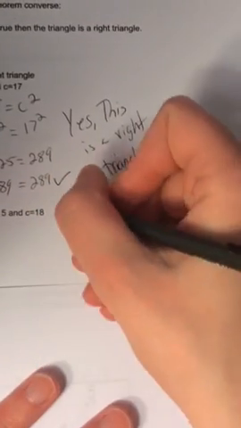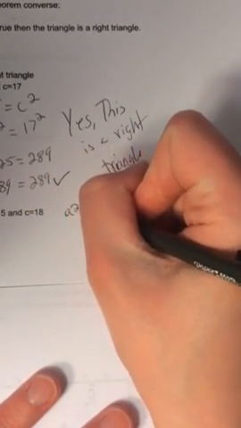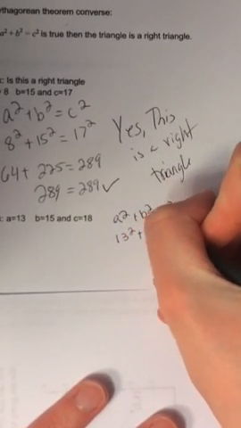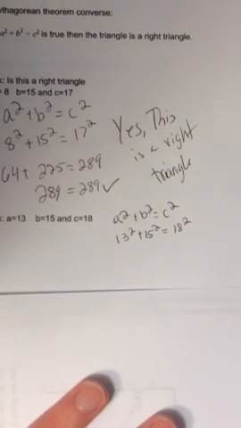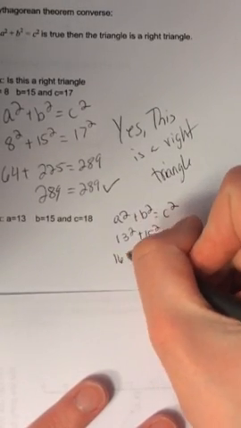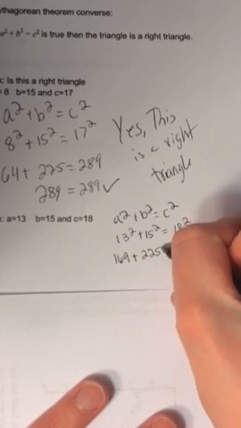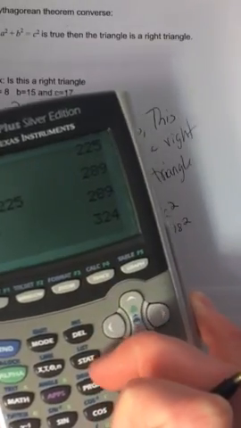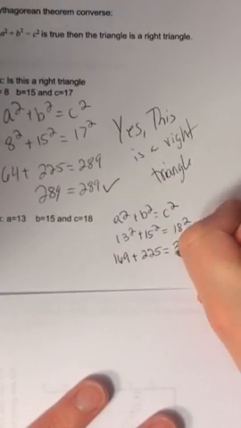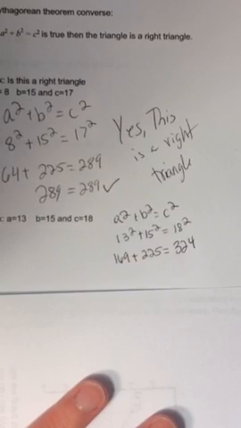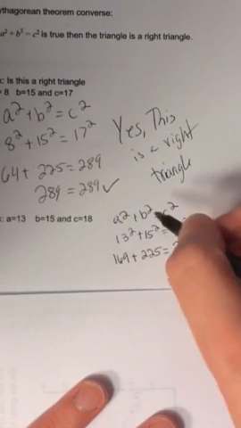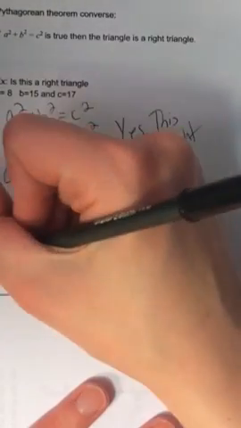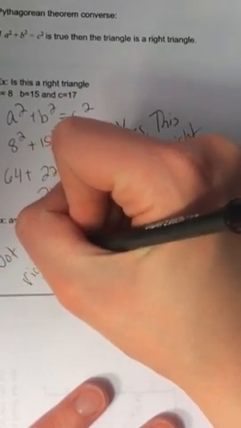Okay, so I have a squared plus b squared equals c squared. Okay, a is 13 squared plus 15 squared equals 18 squared. 13 squared is 169. 15 squared is 225. Equals 18 squared, which if you want to see that, that is 324. So 169 plus 225 is 394, which does not equal 324, right? So this is not a right triangle, okay?